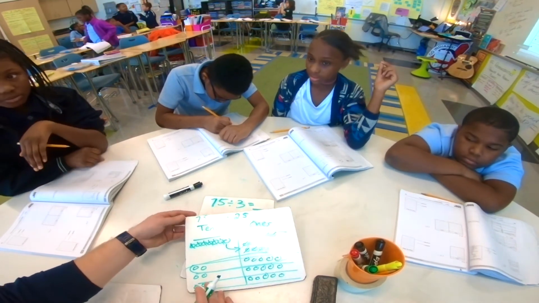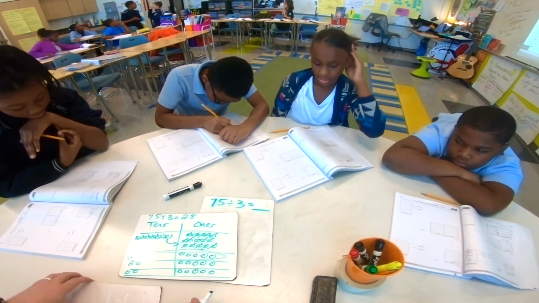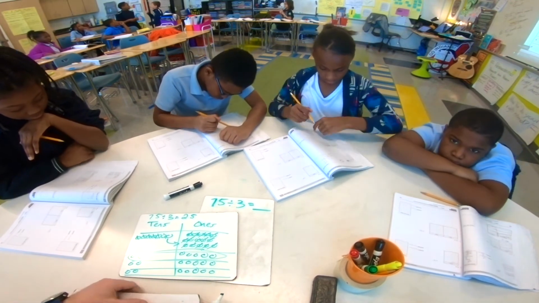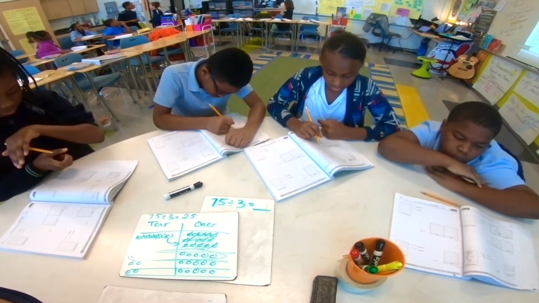All right, so now we've got that. We're familiar with this. Now I want you to try to use this method to help you with the standard method.